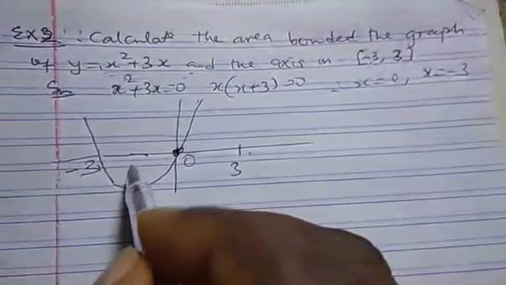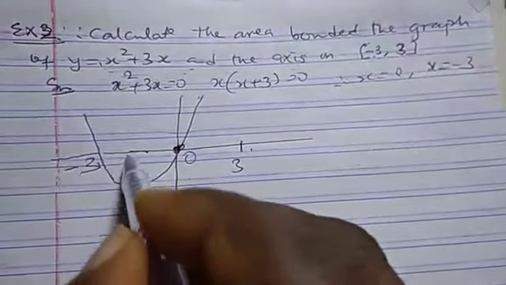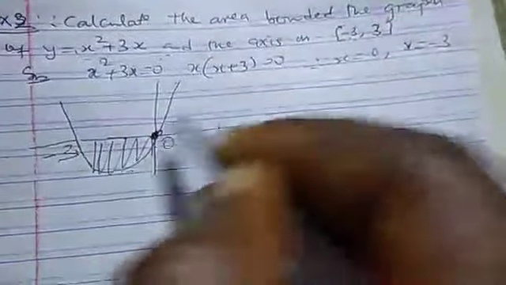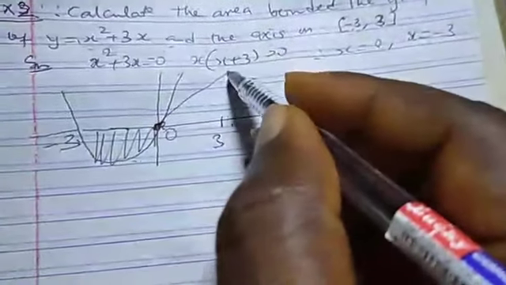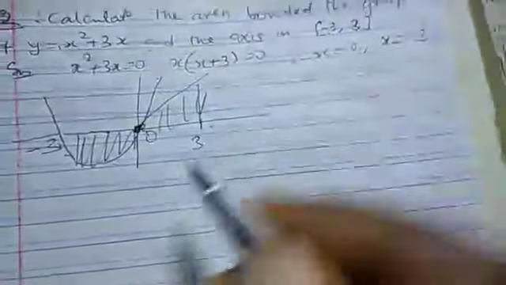You observe that this one goes down to be negative, because I told you when it goes down, it is negative. So we are moving from -3 to 3. So it will just be minus 3 to 0, then 0 to 3.